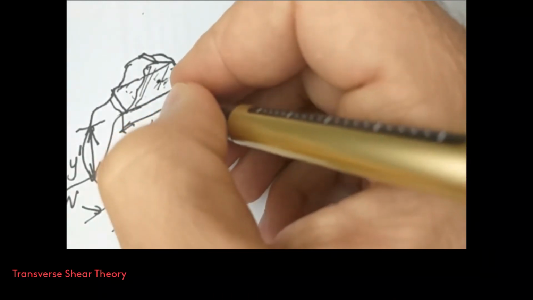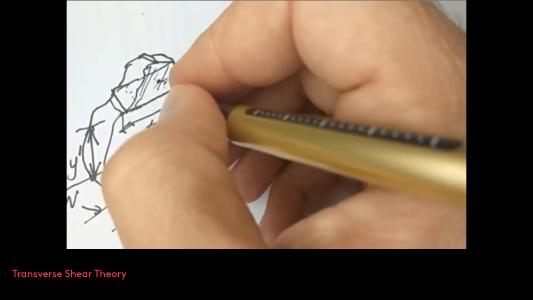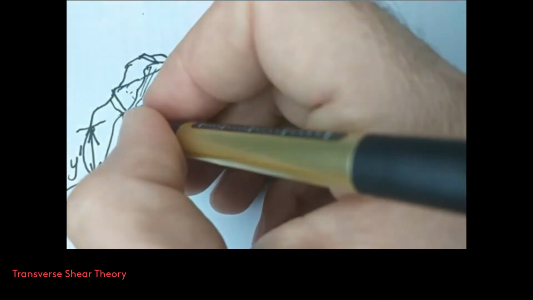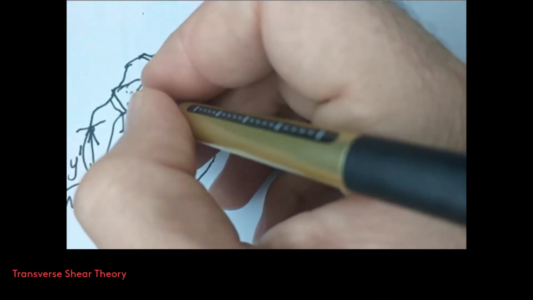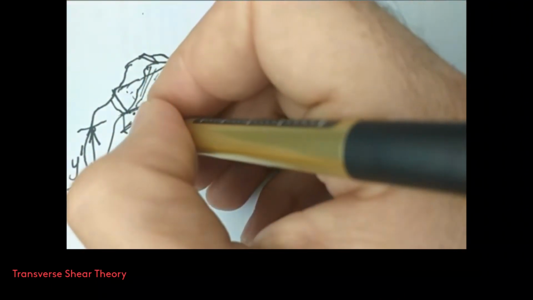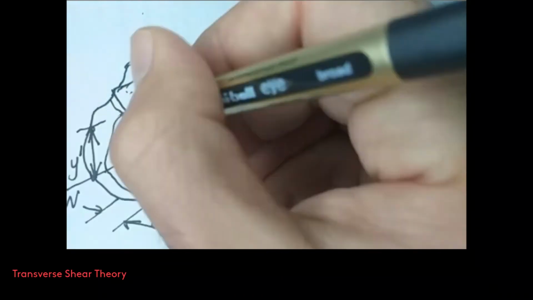Okay, so this is the cross section. We are interested in this location which has a thickness of t and has a distance of y prime from the centroid.